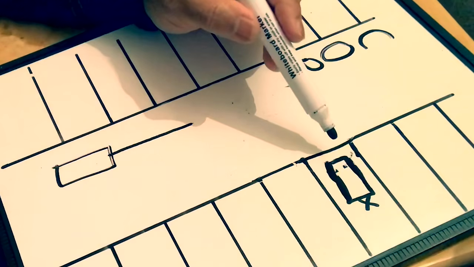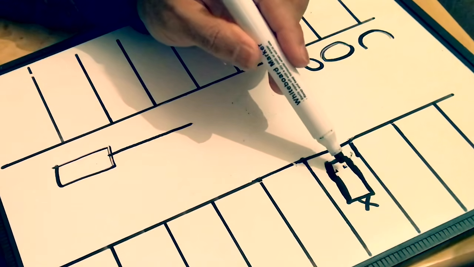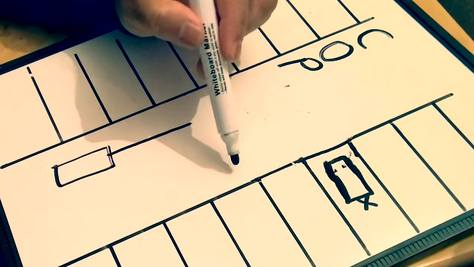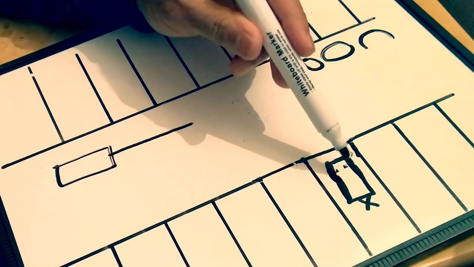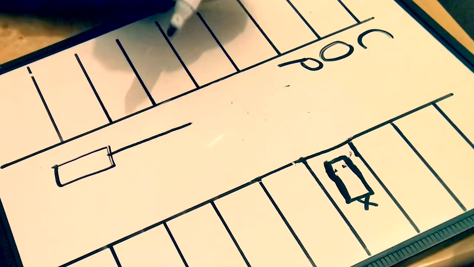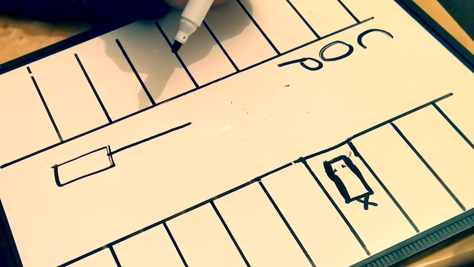So now that you're in the bay, now your job is to go out of the bay and move off. That's part of the parking. So the part of the parking is to go in and then reverse out of the bay. You need to demonstrate to the examiner.